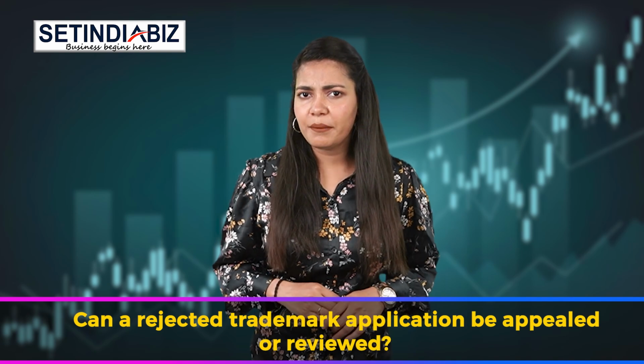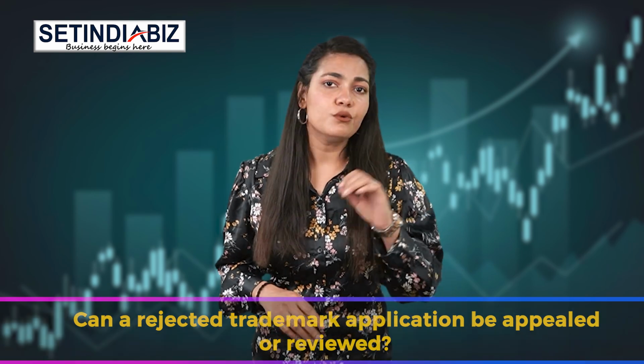How much does it cost to register a trademark in India? The cost of trademark registration in India can vary based on several factors, including the type of trademark, whether you are an individual or a business, and whether the trademark is national or international. However, it generally includes a government fee and professional fee. It's best to check the latest fees on the official Intellectual Property India website or consult with professionals like us at Setindiabiz.